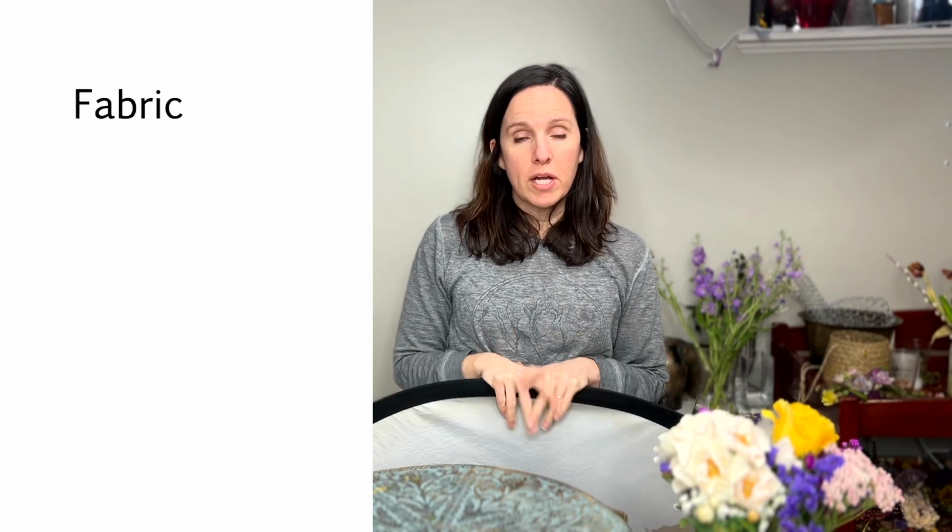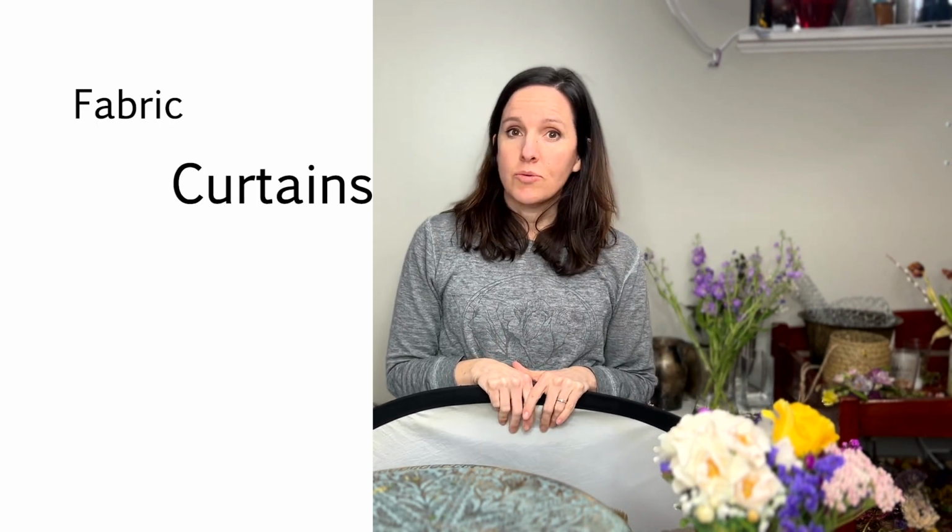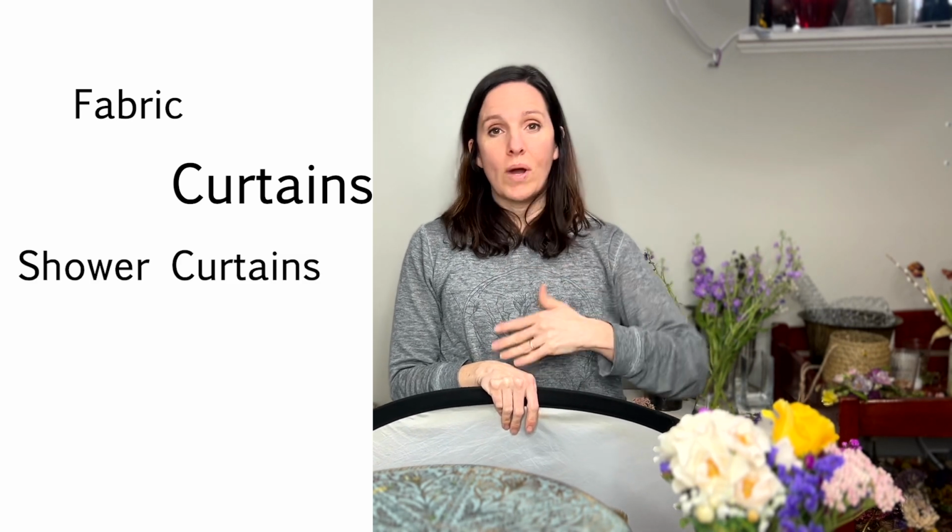So what can you use for diffusion when you are on location or in your home? There's the obvious ones like scrims right here. So this is a great diffusion material. You can probably even see that it changes the light quality. We can use diffusion material like scrims. If you don't have a scrim, you could use white fabric. You can use curtains, you can use shower curtains, you can use white sheets.